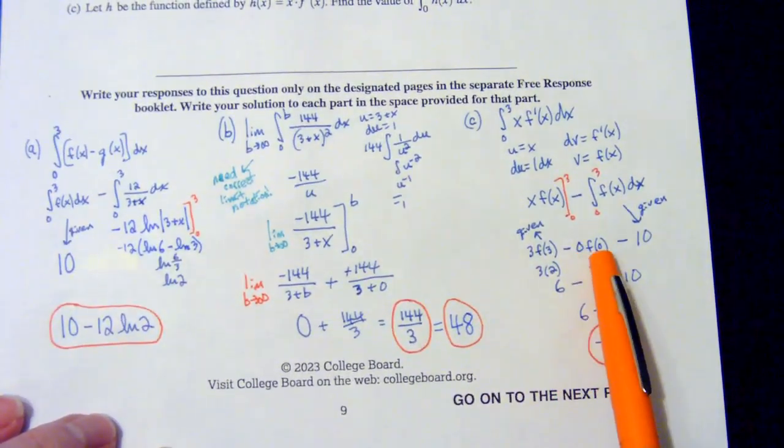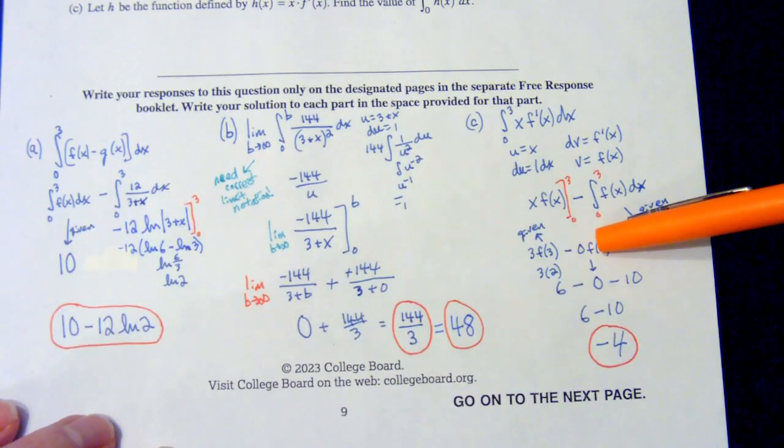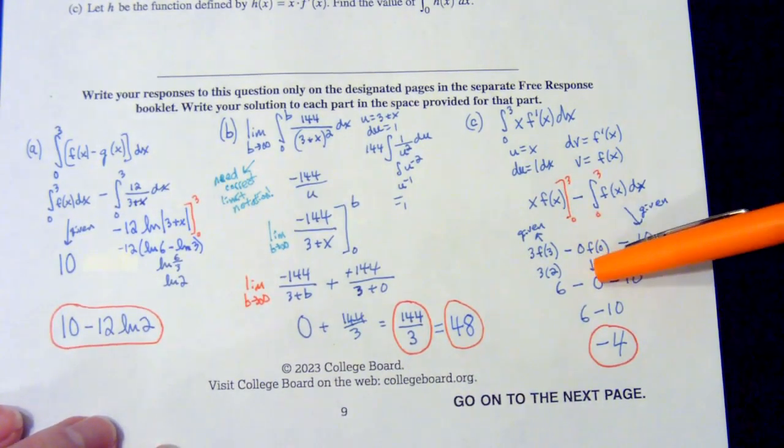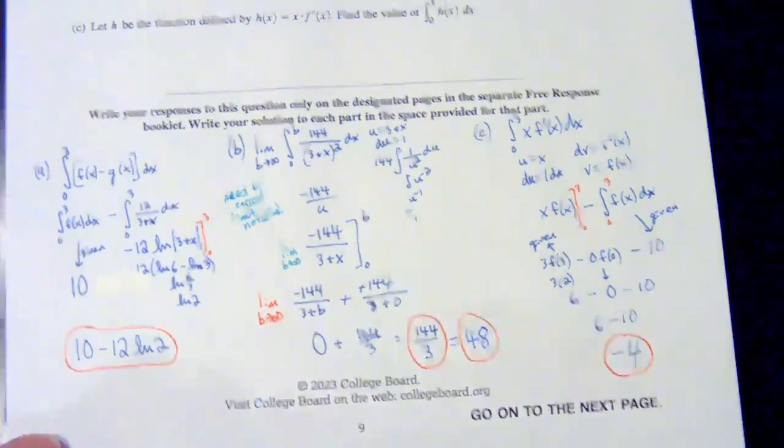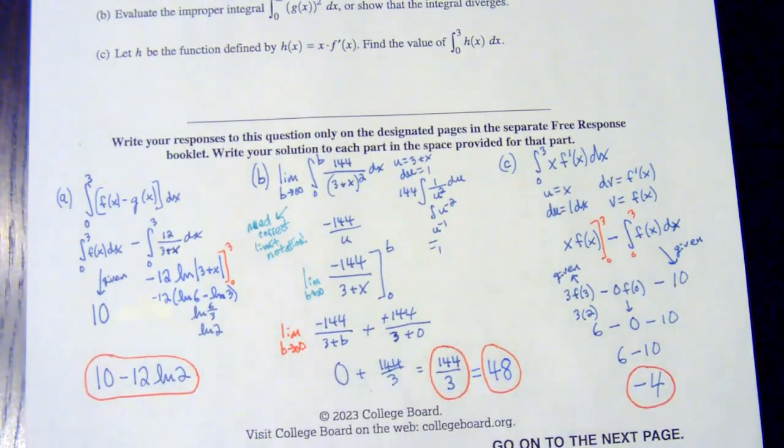And then here you're going to have 0 times f of 0. F of 0 is going to be a finite number. So 0 times that is going to be 0, though. So you just get this 6 minus 10, which is negative 4 there. So just really good problem for us. Be careful with that notation. Practice your integrals. Do everything without the calculator.